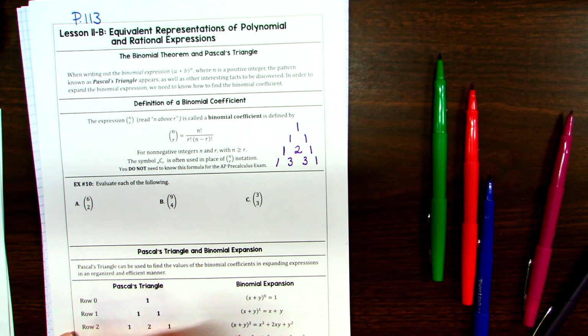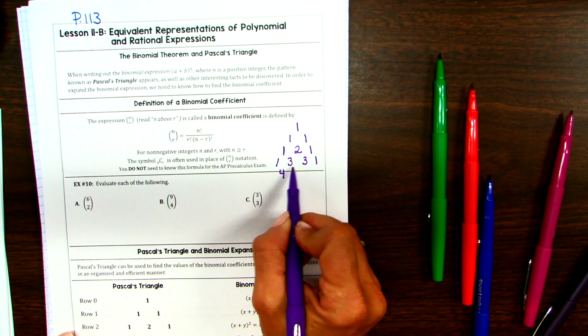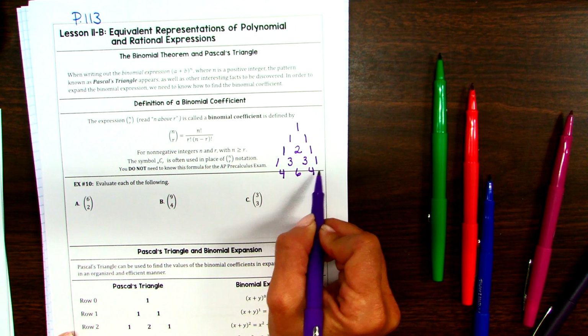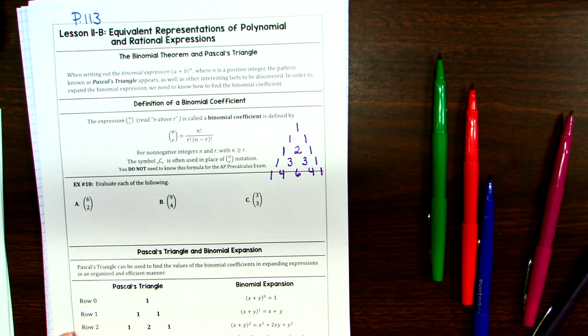Everyone should be writing. Adding left to right, 1 plus 3 is 4. 3 plus 3 is 6. 3 plus 1 is 4. Nothing left to add. 1s on the outside. And this goes on forever. We're going to go down to 7.